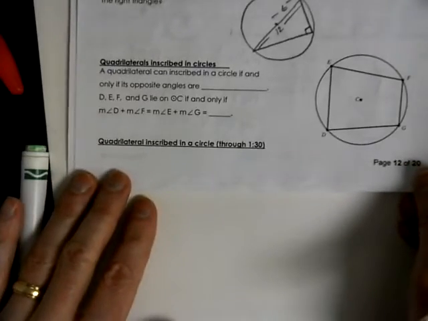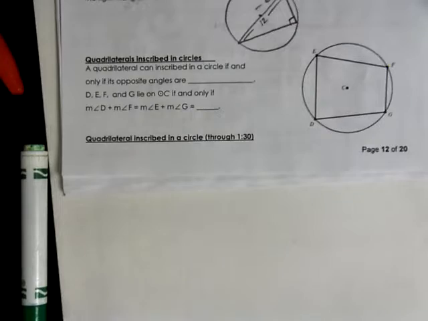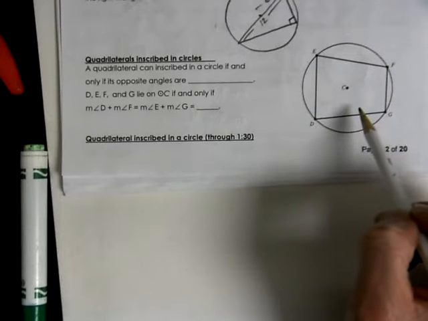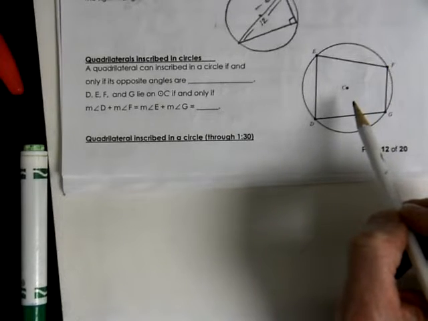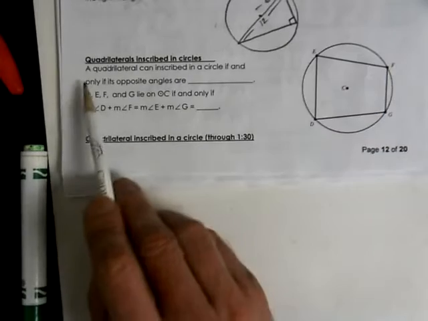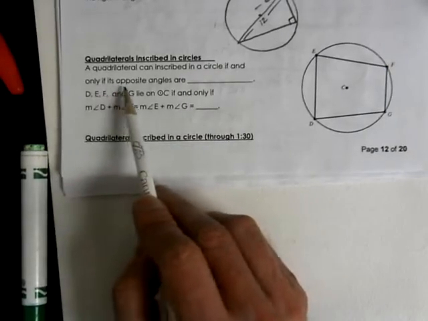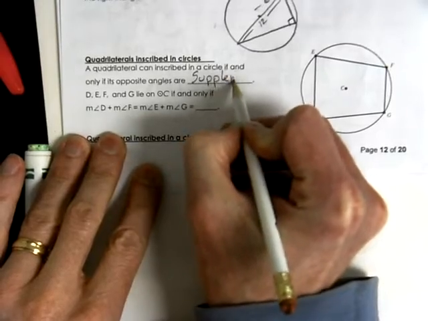Okay, next we're going to talk about quadrilaterals. Now notice how a quadrilateral can be inscribed in a circle. Not all quadrilaterals can be inscribed in a circle. Every triangle can be, but not every quadrilateral. A quadrilateral can be inscribed in a circle if and only if the opposite angles are supplementary.